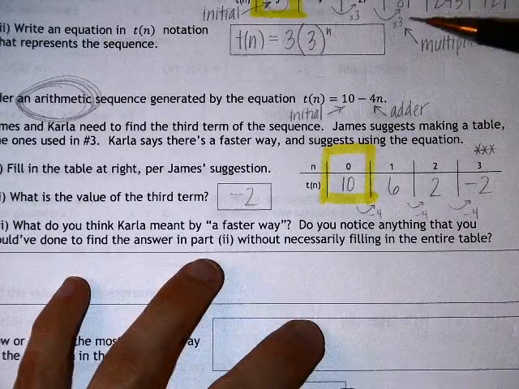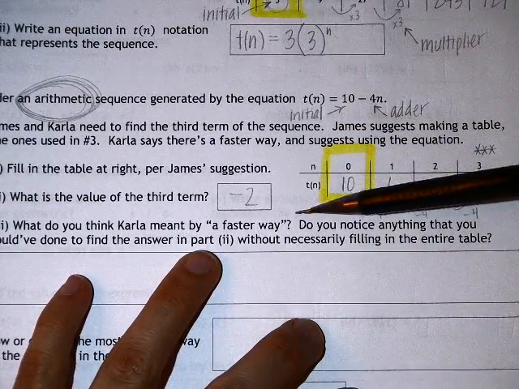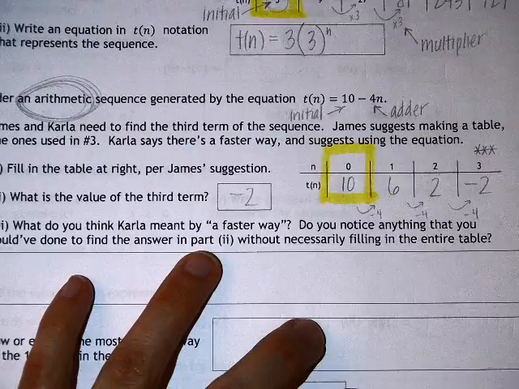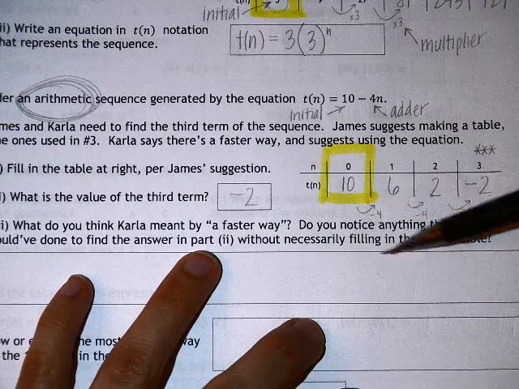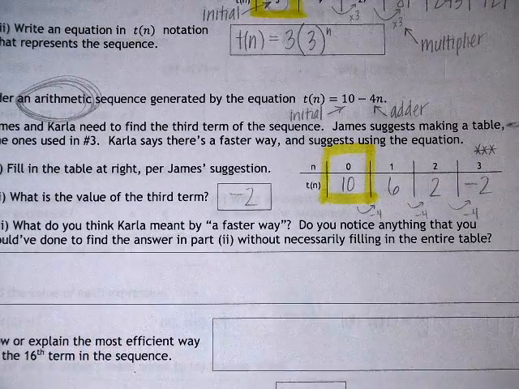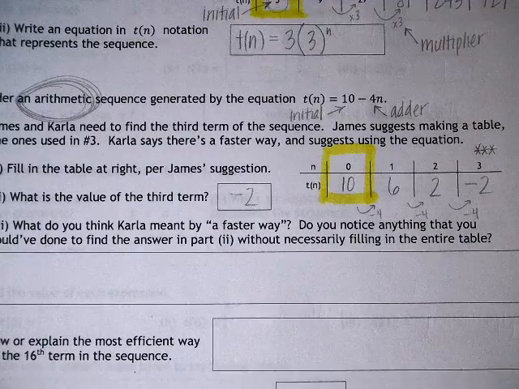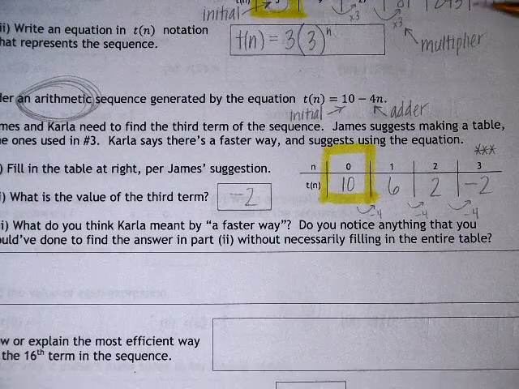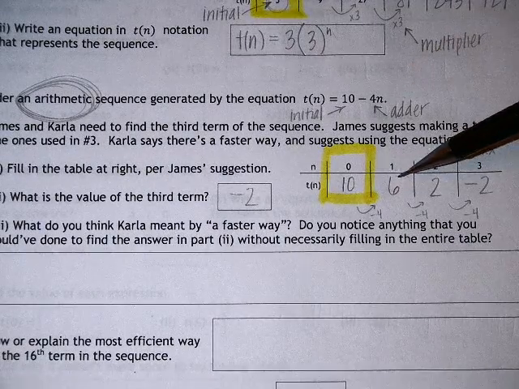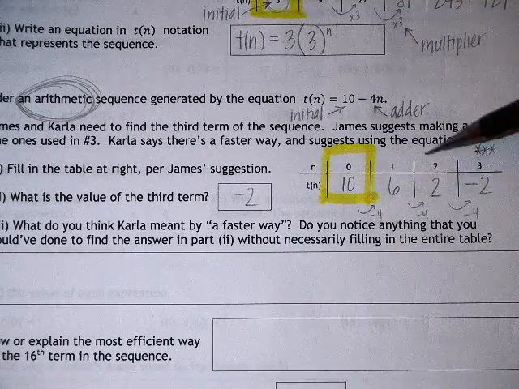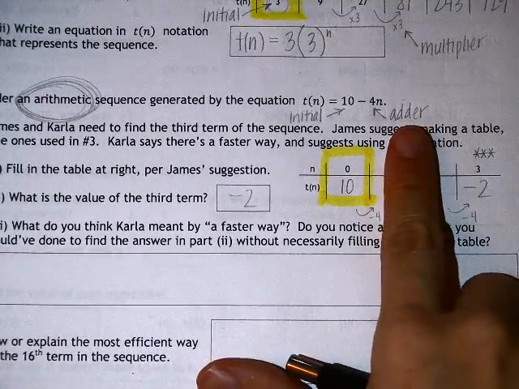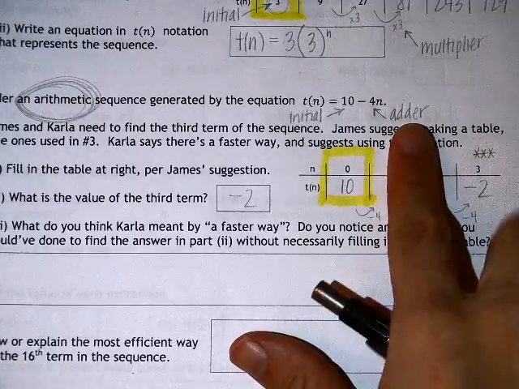So if you're looking at the third part saying, okay, Carla's talking about a faster way, what could she possibly be talking about? I mean, this seemed to go fast. Let's see if we could figure something out. To be honest, even though it was kind of quick, we didn't really need this first term. We didn't really need this second term. The only question that we wanted was the third term.